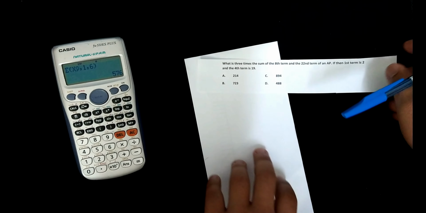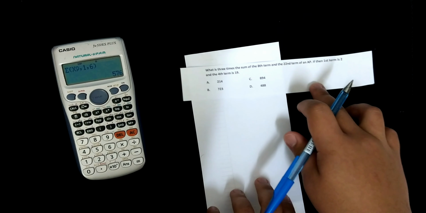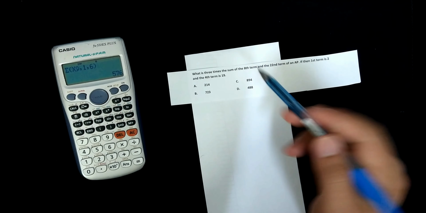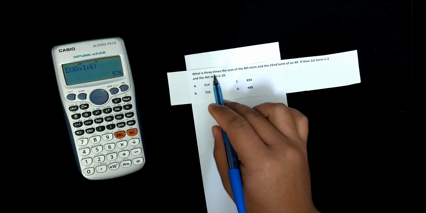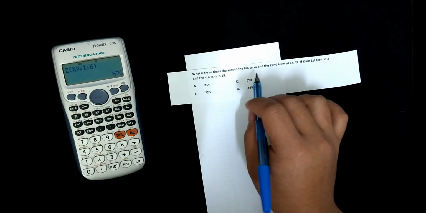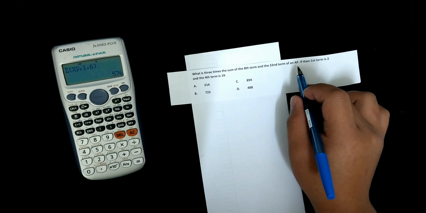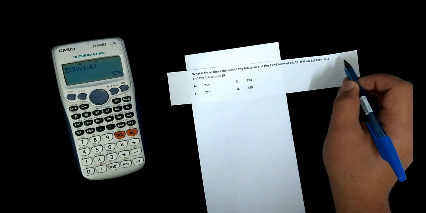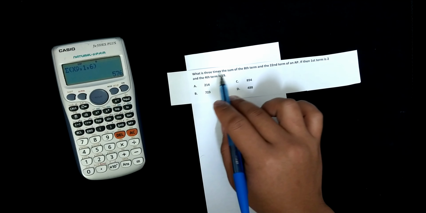And let's go for the last example for arithmetic progression using calculator technique. What is 3 times the sum of the 8th term and the 22nd term of an arithmetic progression if the first term is 2 and the fourth term is 19?